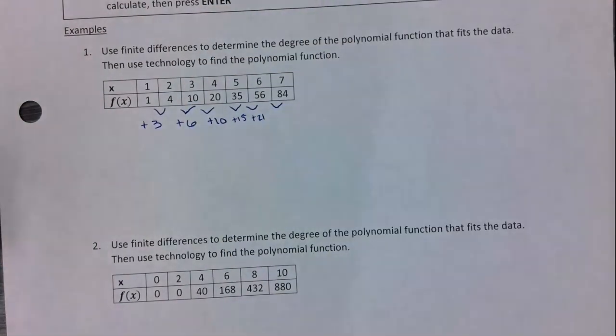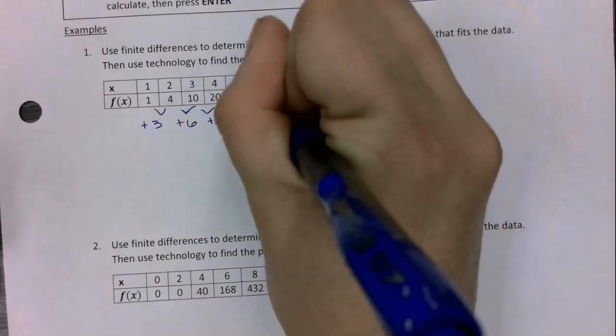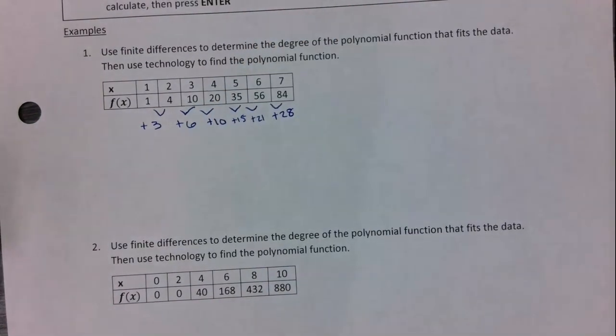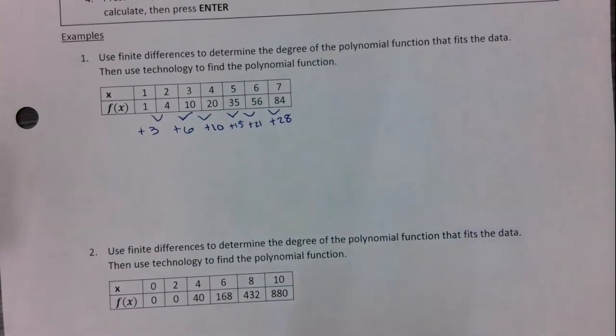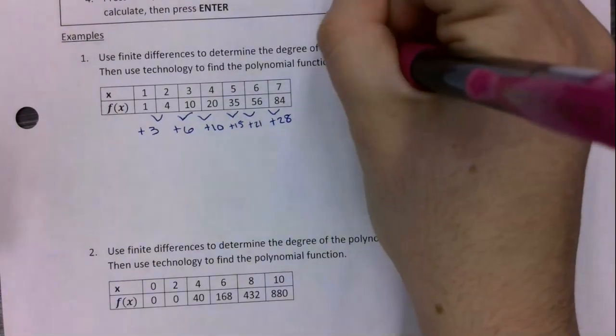And 56 to 84? 28-ish. Yeah, it's 28. If you ever don't know, you want to take the second number and subtract the first.